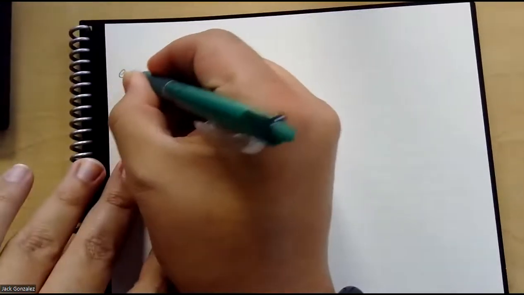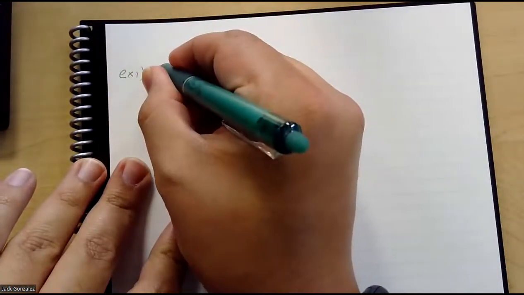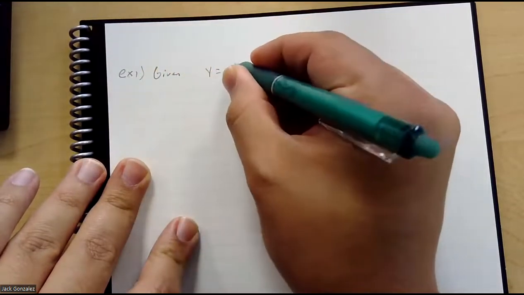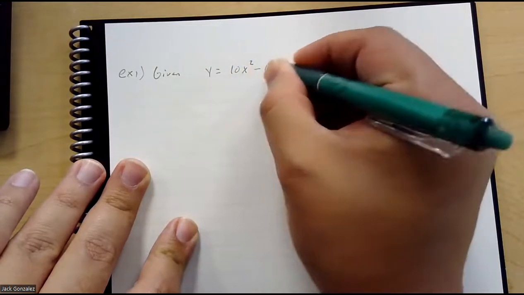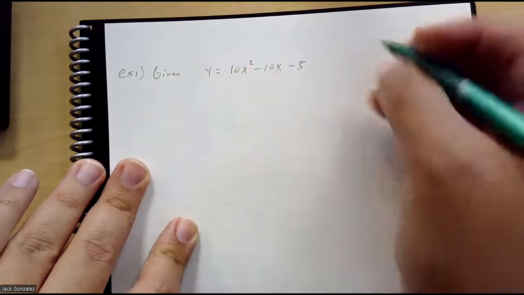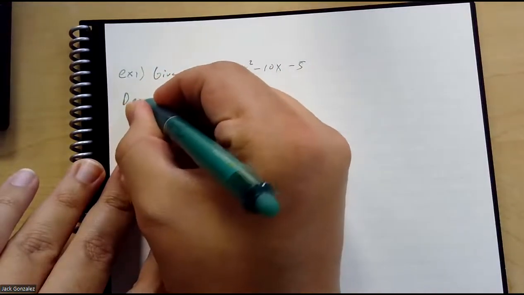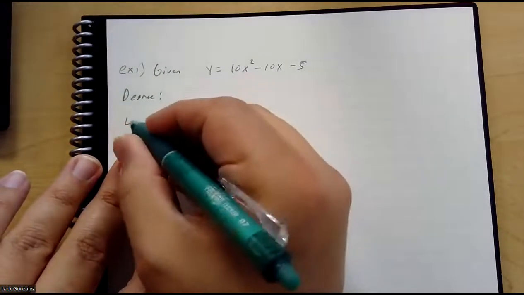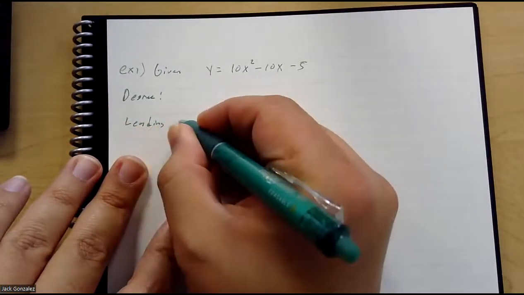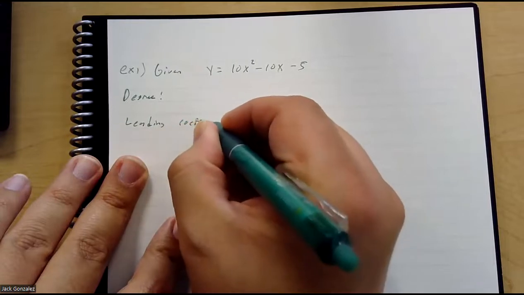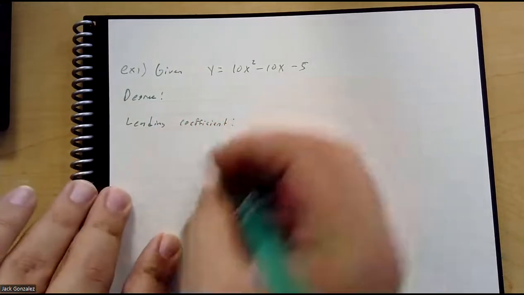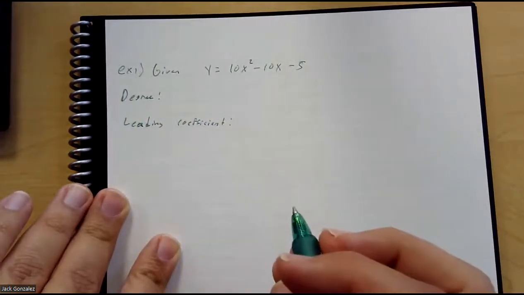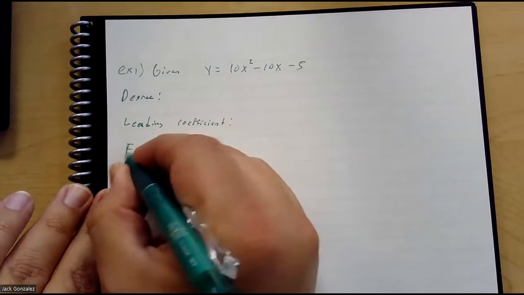Example 1. Given y equal to 10x squared minus 10x minus 5, what is the degree? What is the leading coefficient? Degree, leading coefficient, and end behavior.